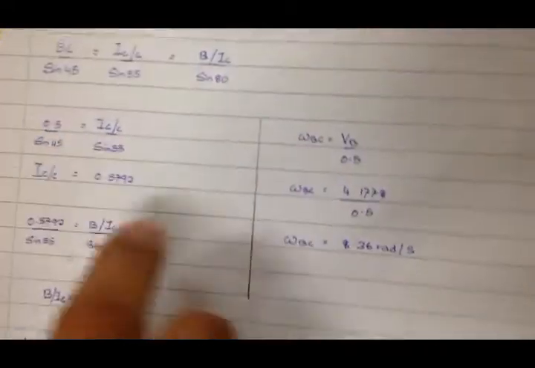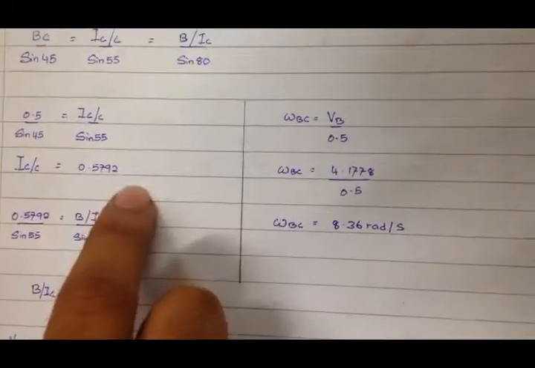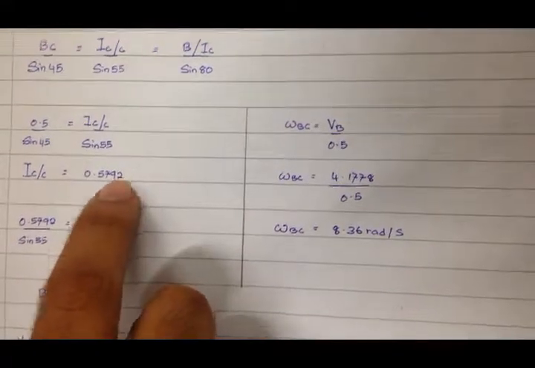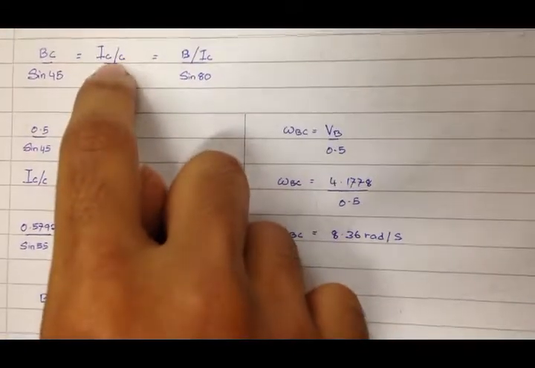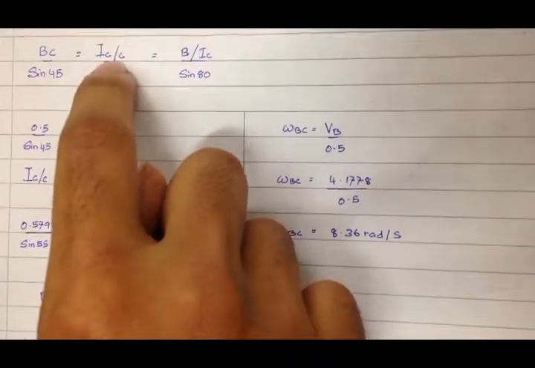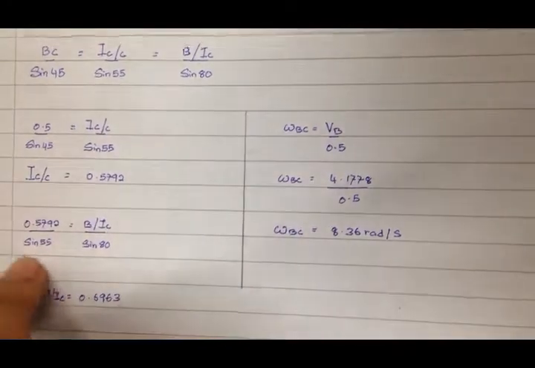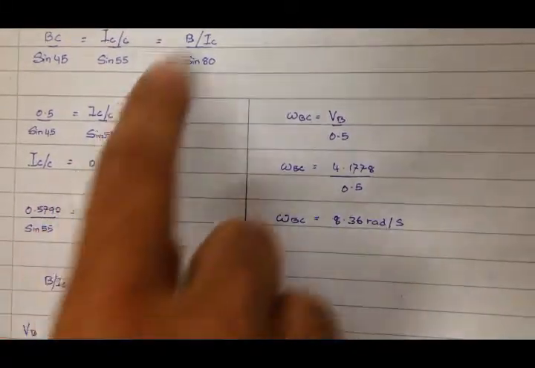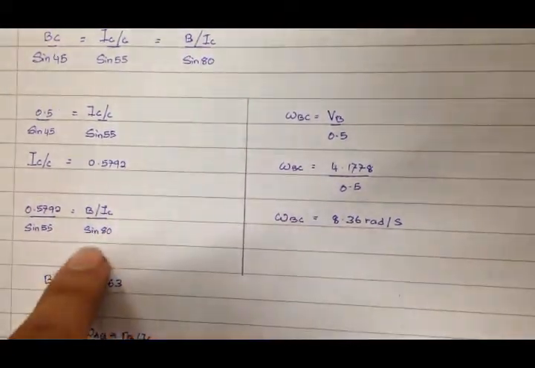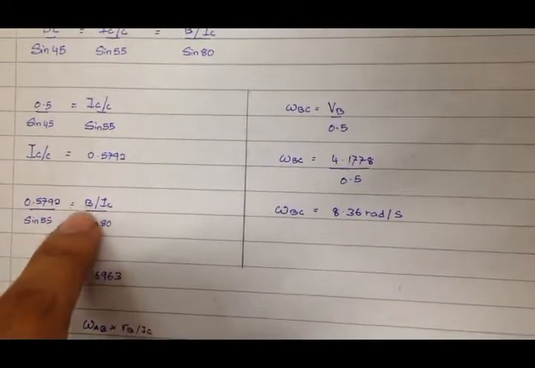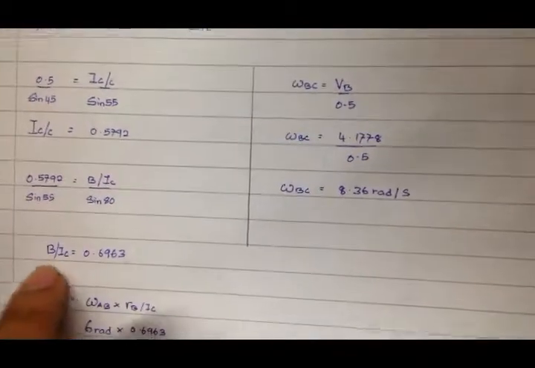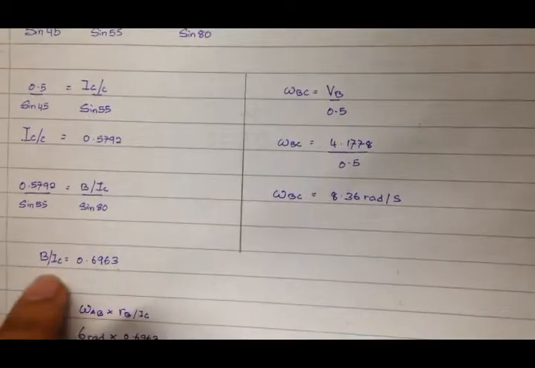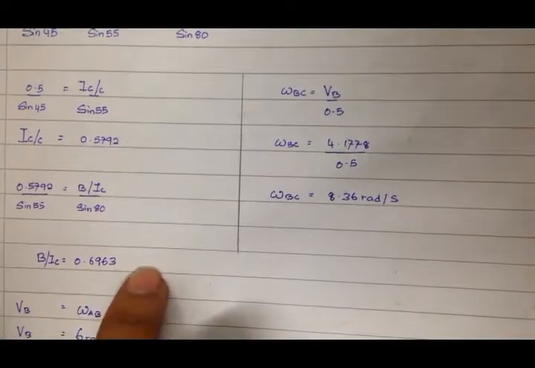Then we substitute this into 0.5792 over sine 55 equals B to IC over sine 80, to find the length B to IC. From this we can see the length is 0.6963.